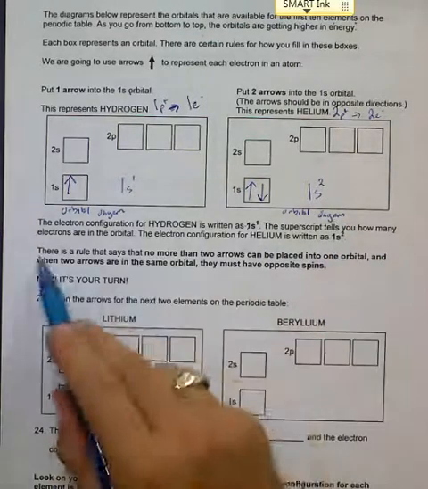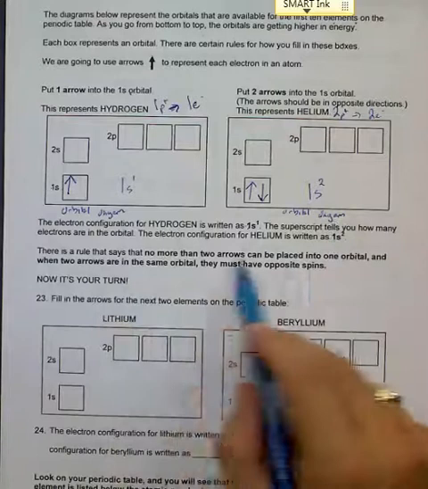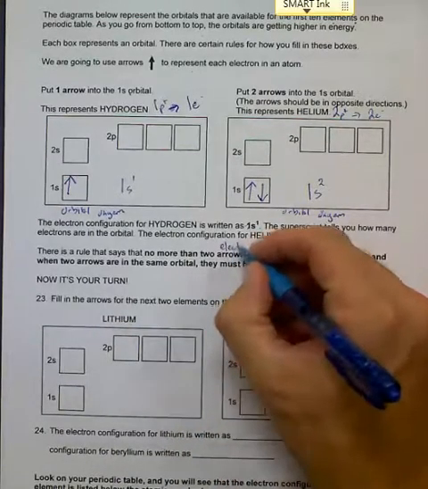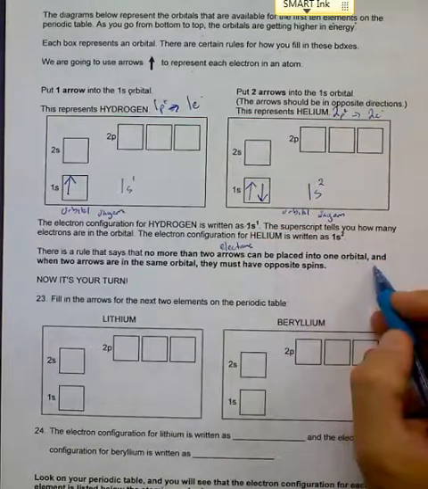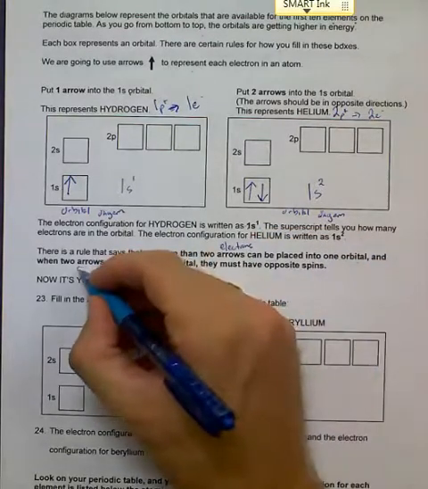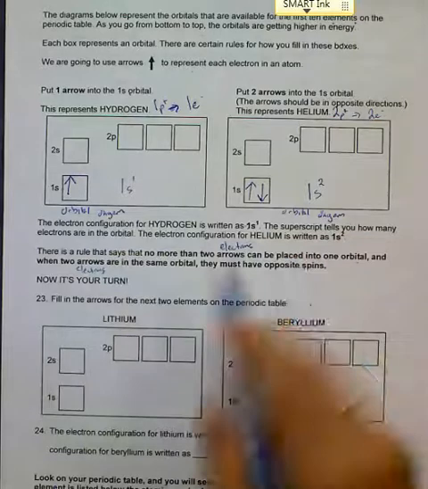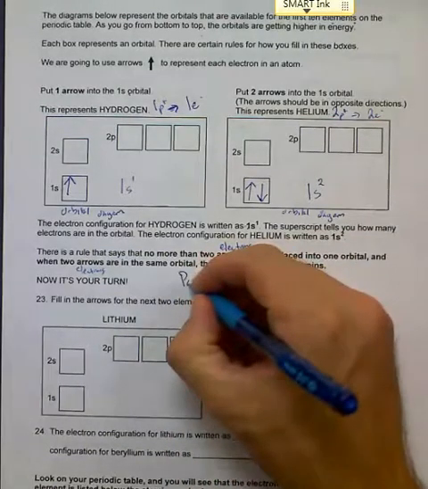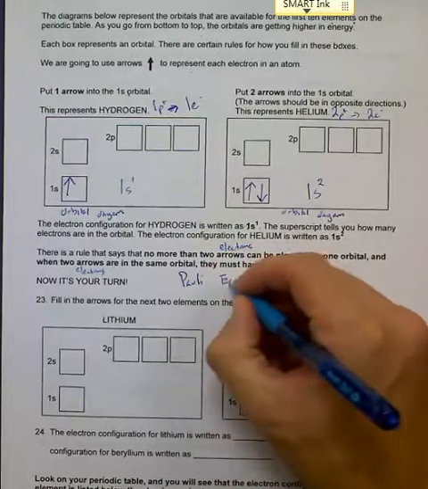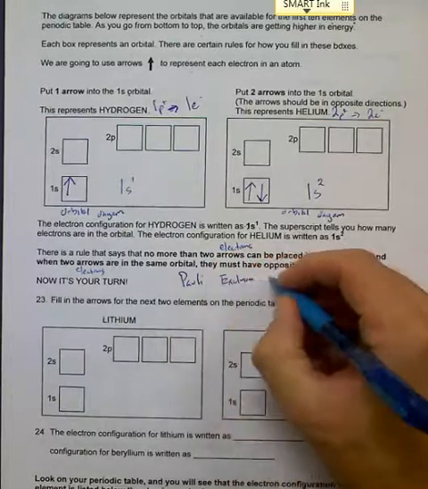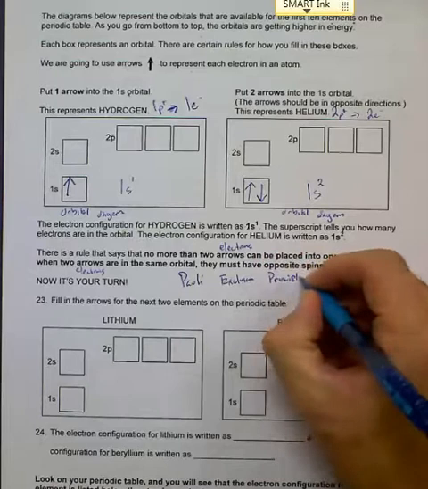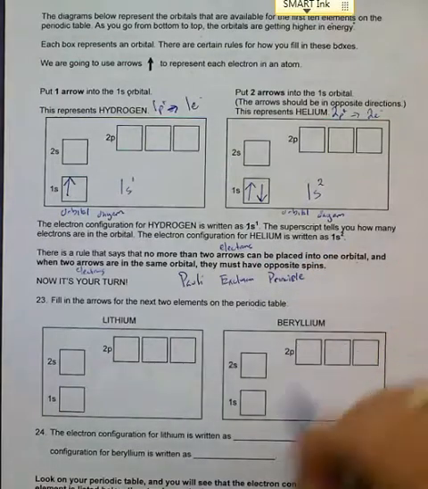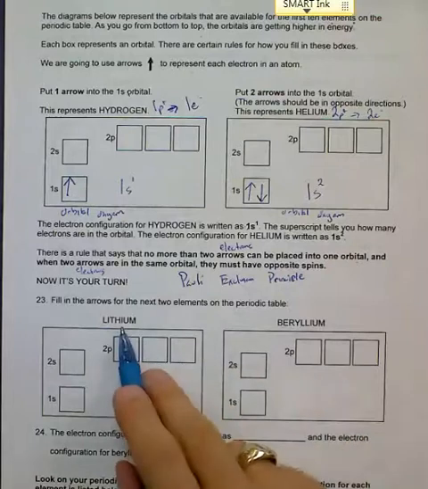Now, there's a rule that says no more than 2 arrows can be placed into one orbital. No more than 2 electrons can be placed into one orbital, and when two electrons share an orbital, they must have opposite spins. That's called the Pauli exclusion principle. We're going to get into a little bit more of what that is. Come down and take a look at the next one.